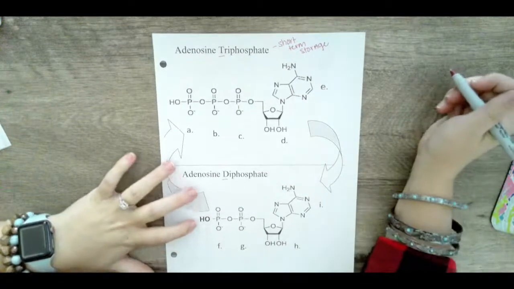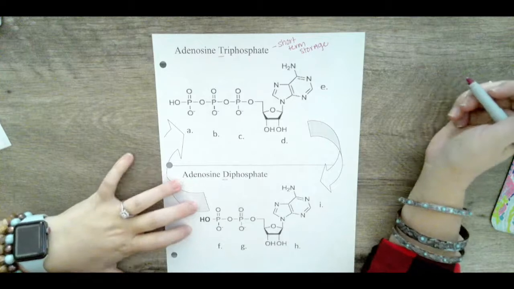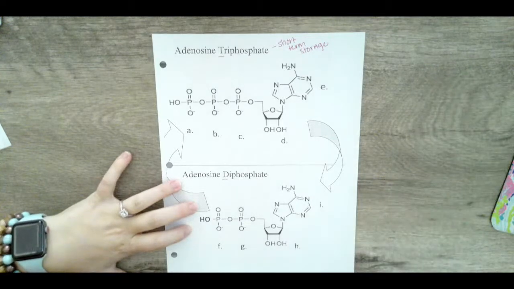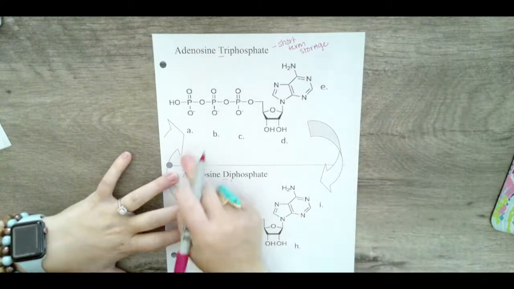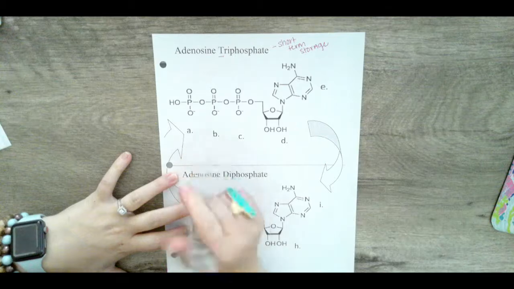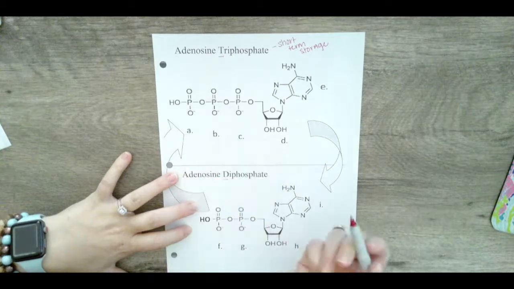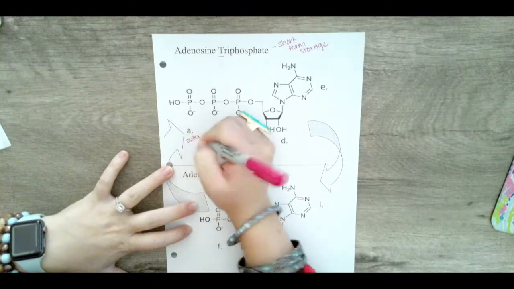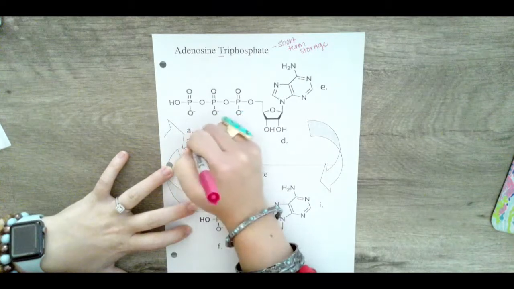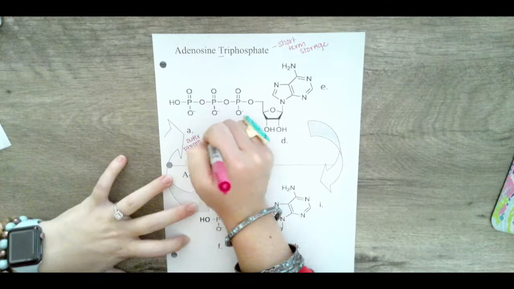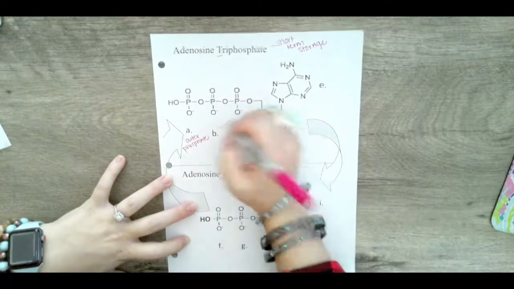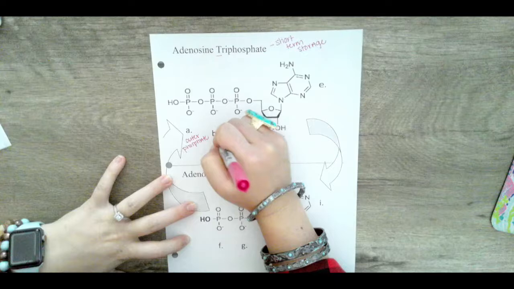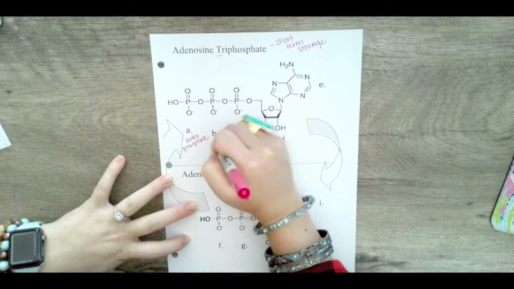So let's start with A. We have 3 phosphate groups. We have an outer phosphate, a middle phosphate, and then our inner phosphate.